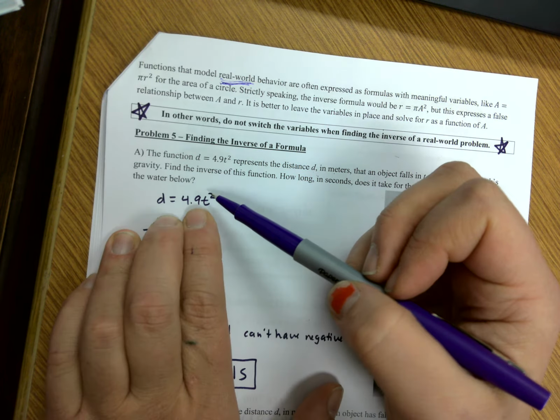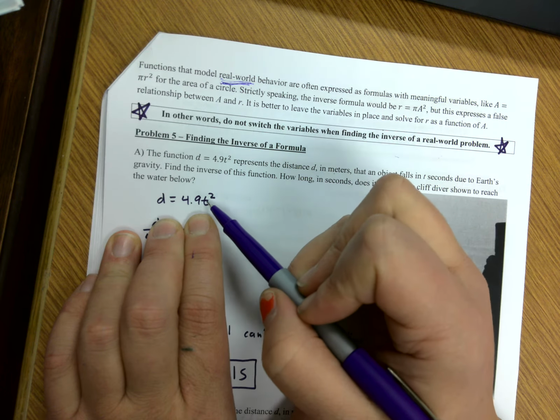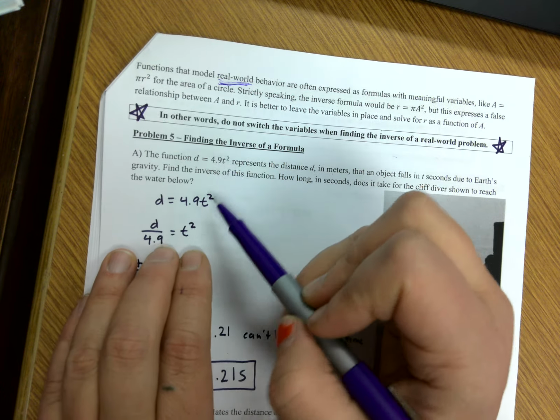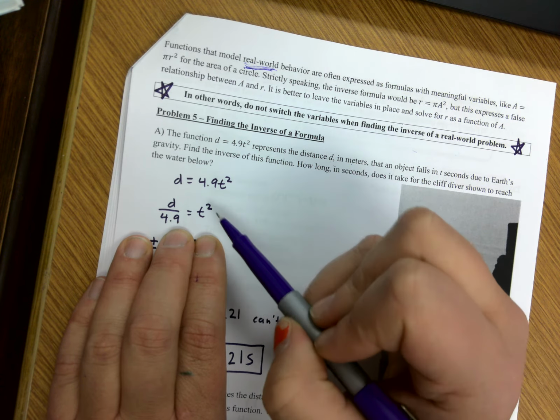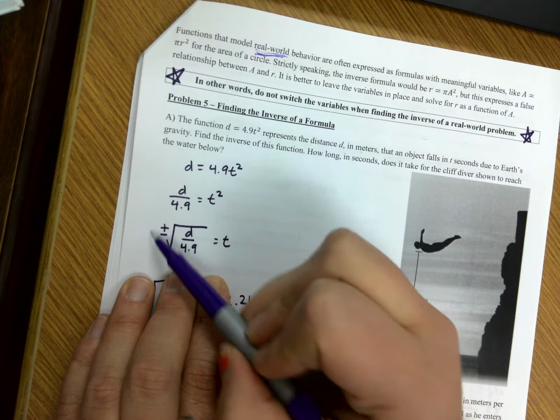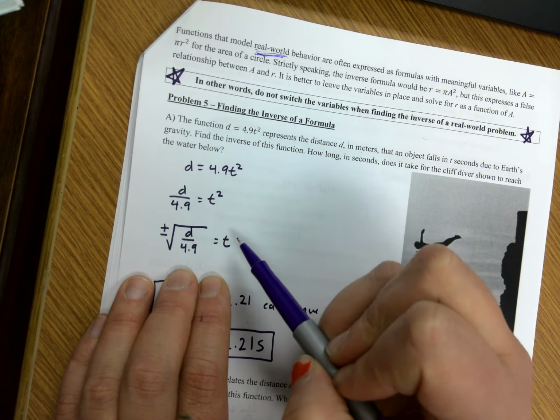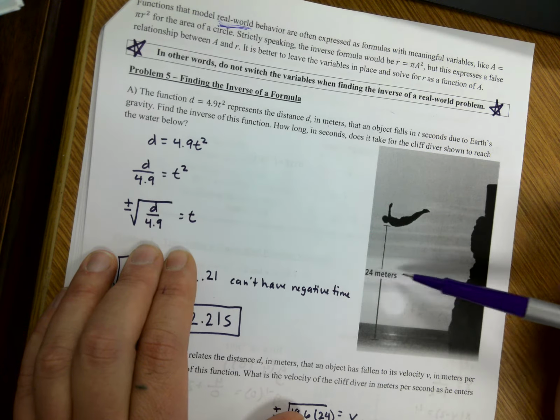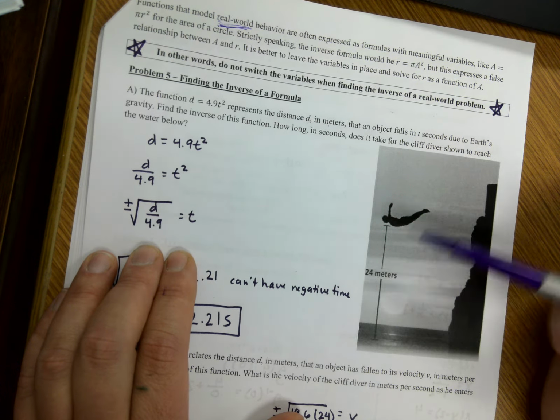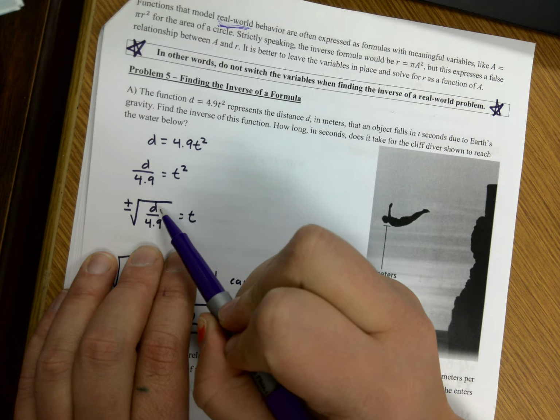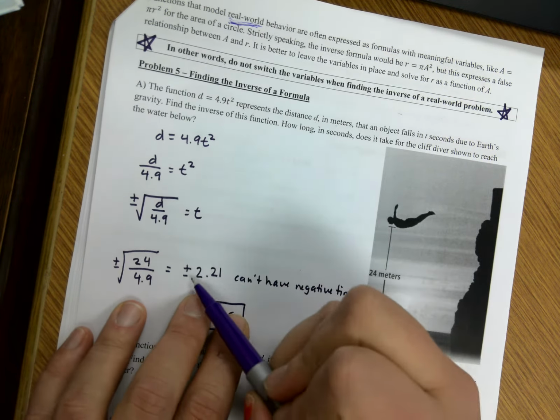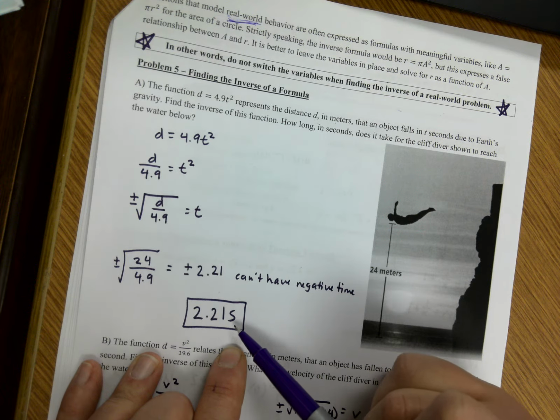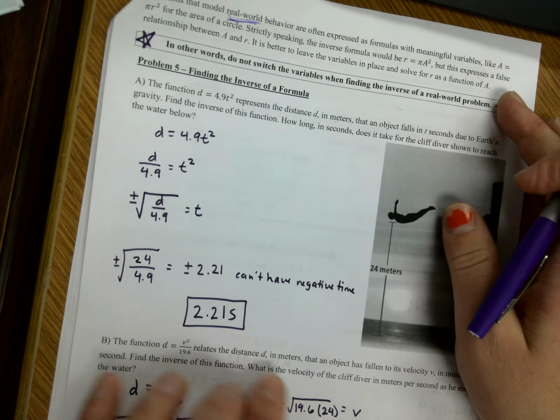Here's my function. I'm going to solve the inverse. So the inverse would be t for time. I do not switch these. Do not. So first thing I do is divide over the 4.9, and then I take the square root. Remember, you have a plus or minus. However, when we're talking about time, you don't really talk about a negative time. So now I'm saying the cliff diver is 24 meters, so I can put that 24 in for my d right here, and I solve this in my calculator. I technically would get a positive and negative, but you can't have negative time, so you have to make sure to also have units here. My units here would be s, in seconds.